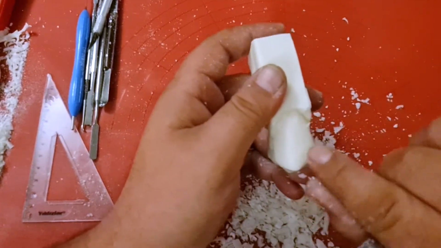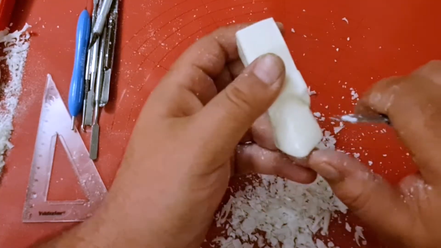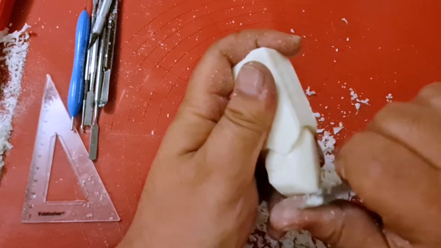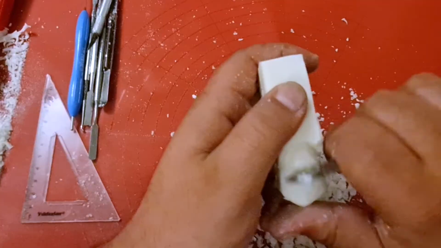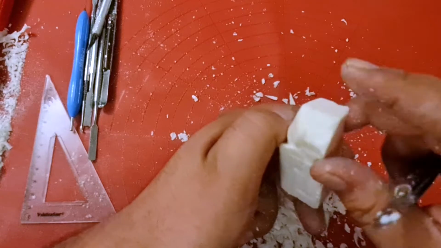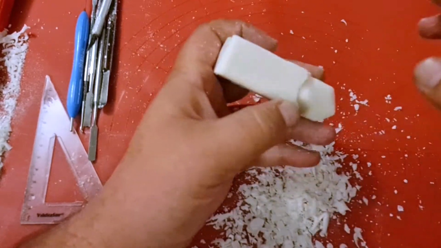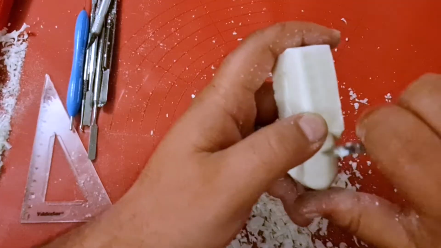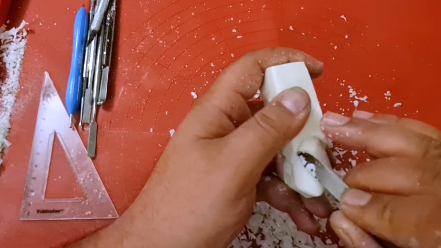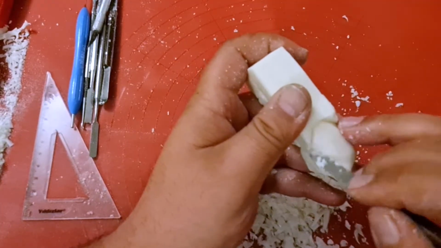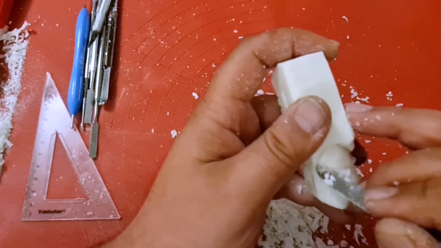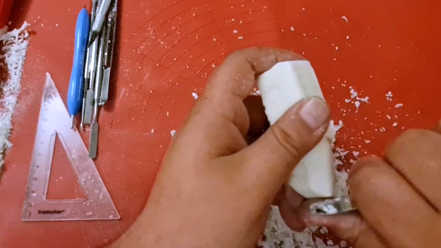So the buccal surface is almost formed, the distal slope and the mesial slope and the cusp tip, but I will remain some material, some reserve material, in case of correcting the mistakes.